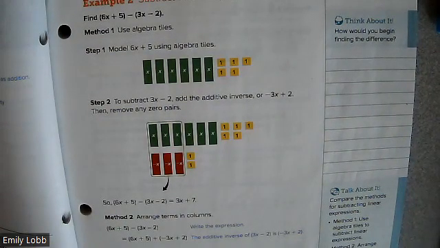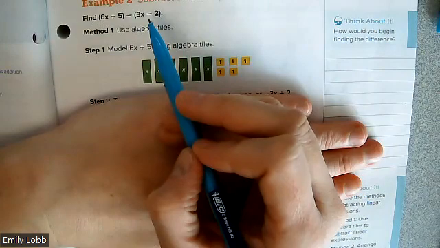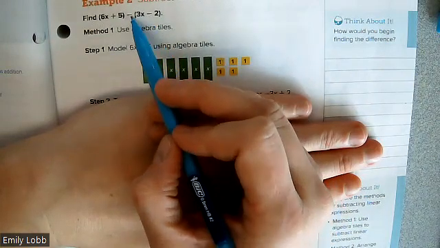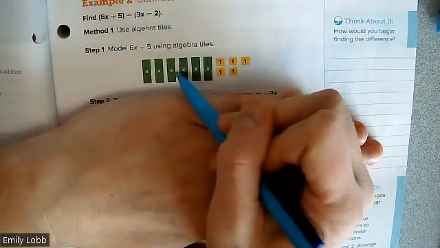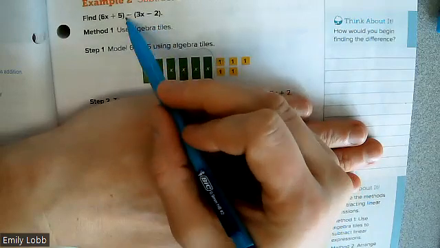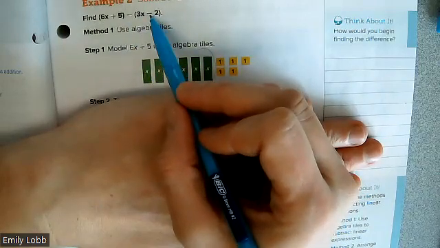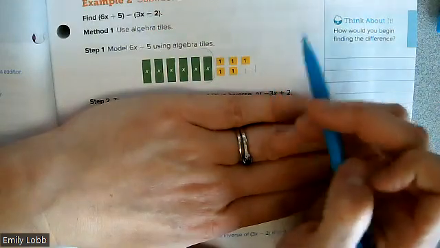And then probably what I would do is subtract 3x's, so I would probably cross out 3x's, right? So I know I'm left with 3x's, but here, the opposite of negative 2 is actually positive 2, so I'd probably be adding 2 more 1's on.